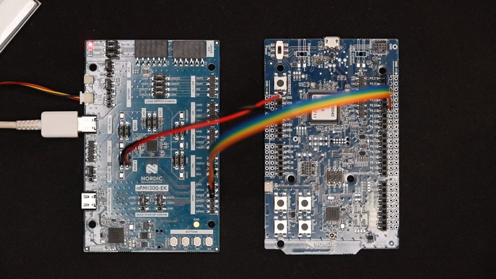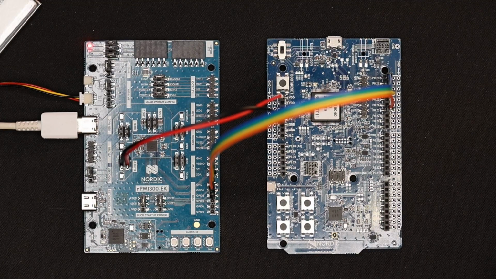So that's a success, and that's how easy it is to implement npm1300 functionality in any previously existing nRF52 or nRF53 series firmware that you have. We did not need to touch our main C files at all. For the base configurations, enabling charging and so on, the static functions can be enabled just by the overlays from npm PowerUP.